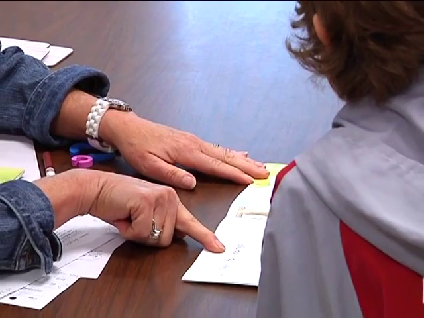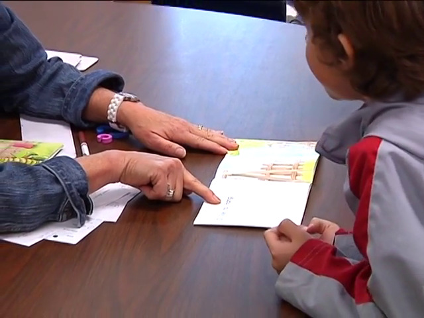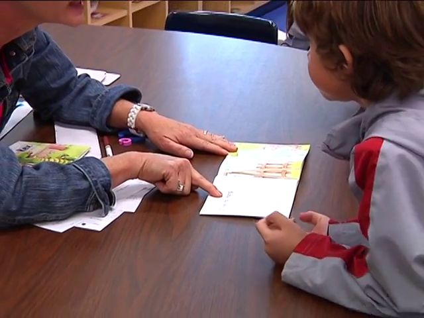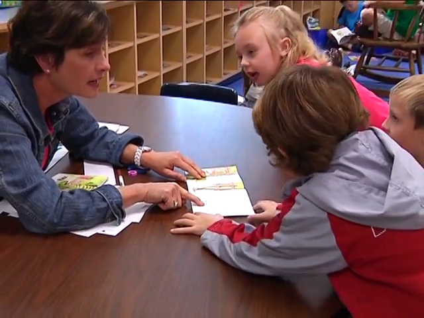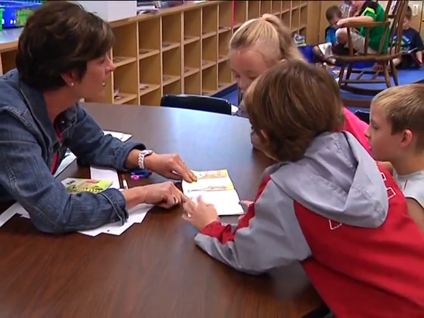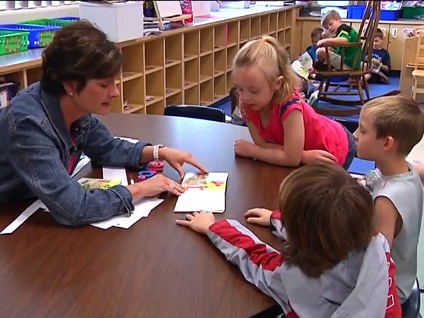Check and see the first letter. Check that first letter. Is it hang or is it swing? Which one is it? Hang, isn't it? It's got an H. Hang. What's he doing here? Jump. Yes. Sliding.